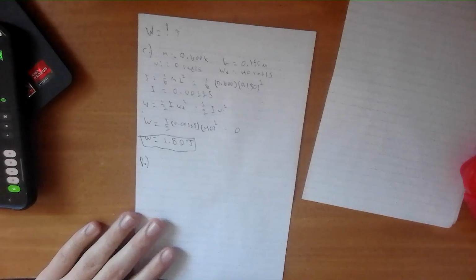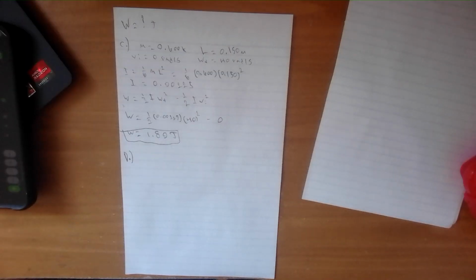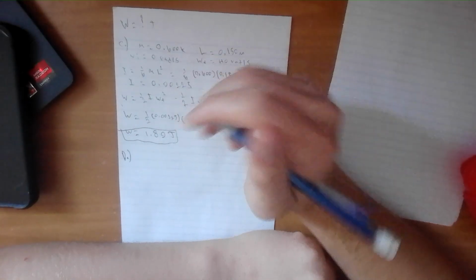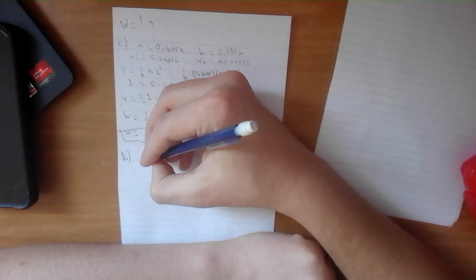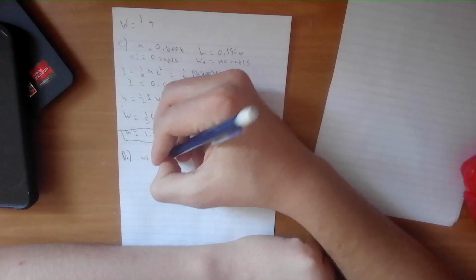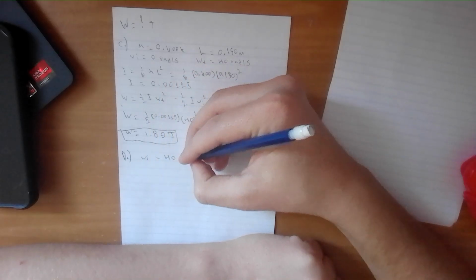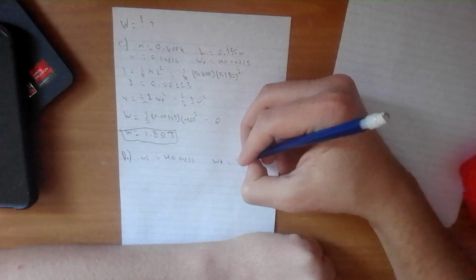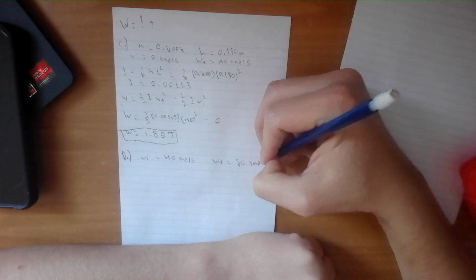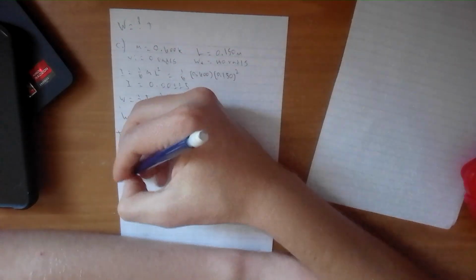All right. Part D asks, how much work must you do on the plate to change its angular speed from 40 radians per second to 80 radians per second? All right, so it's the exact same thing, except our angular speed initial is going to be 40 now instead of 0, and our angular speed final is going to be 80 now instead of 40. And we're still solving for work.